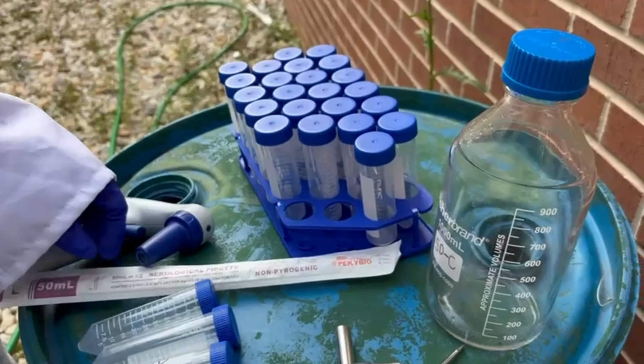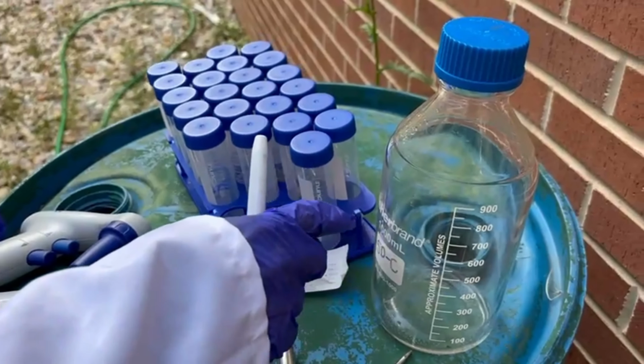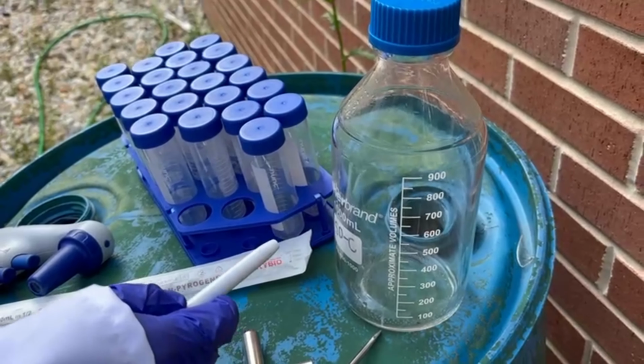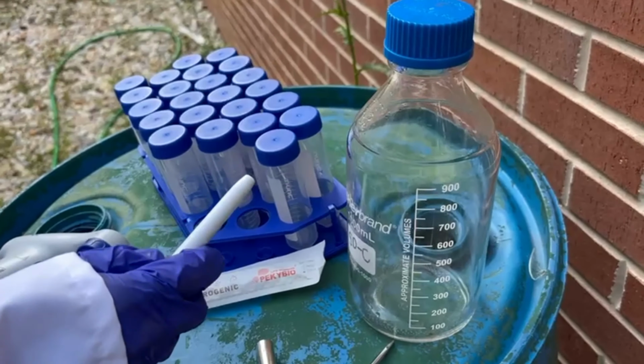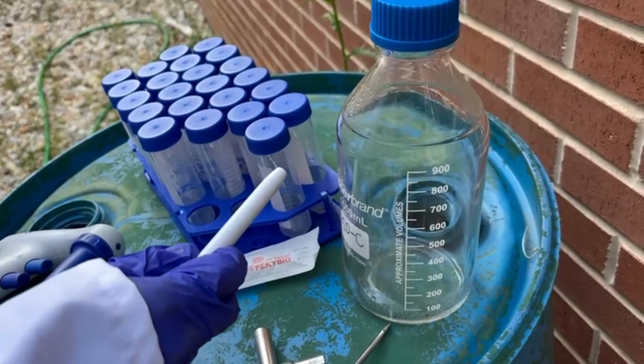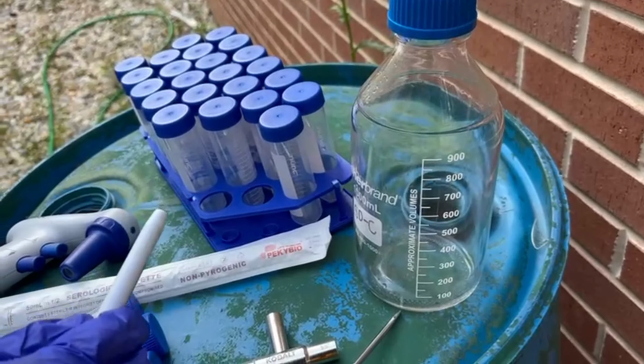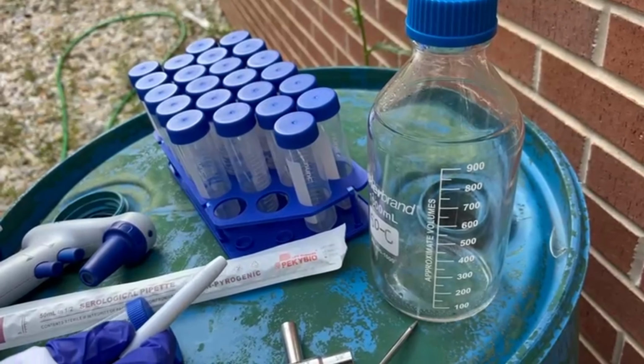And here we can see one glass bottle. It is of 1000 ml. Before using this glass bottle, we can see there is DI water in it. Before putting the DI water in the glass bottle, this glass bottle was autoclaved, so it is sterile. We have put 1000 ml of DI water in this glass bottle.